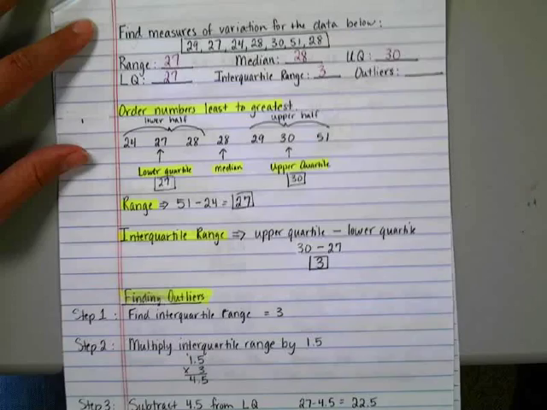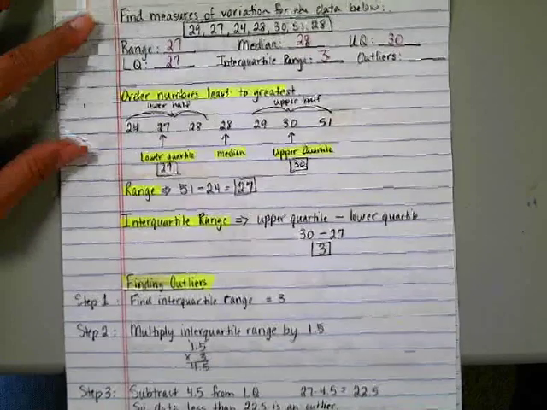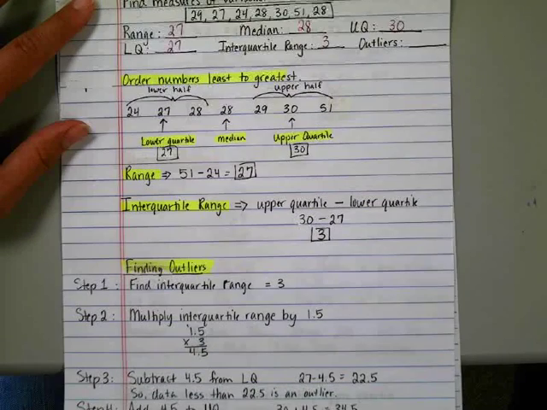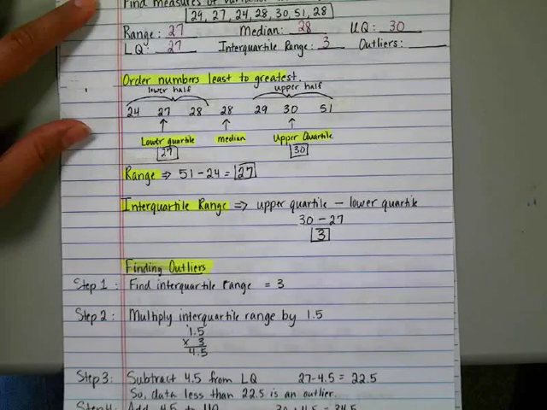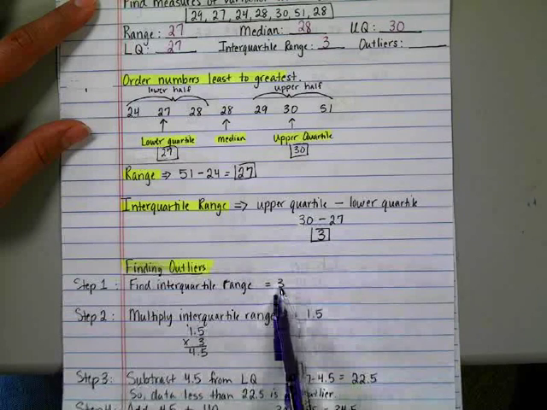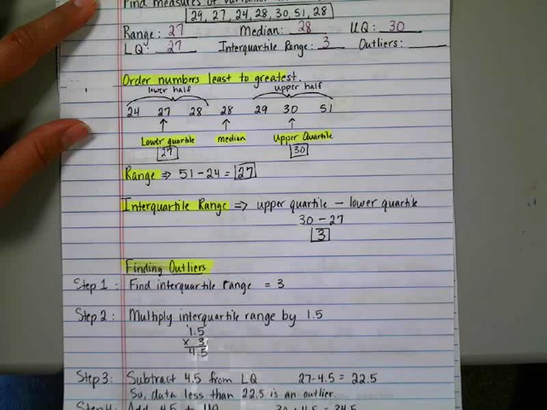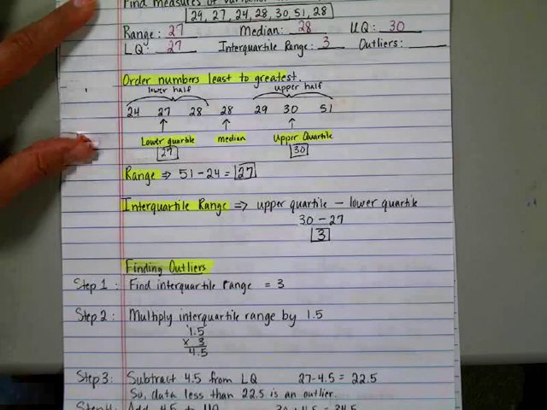Step 2, we're going to multiply the interquartile range by 1.5. So we take 3 and multiply it by 1.5. And we always use 1.5. That is our multiplier.